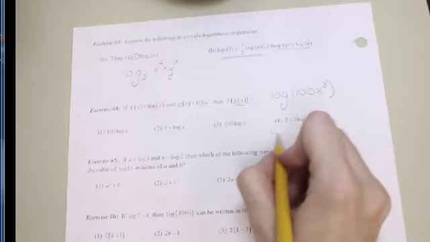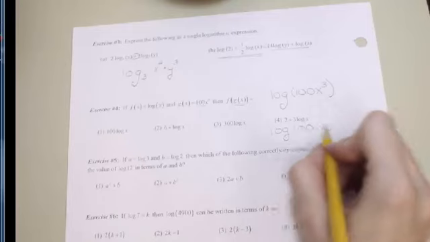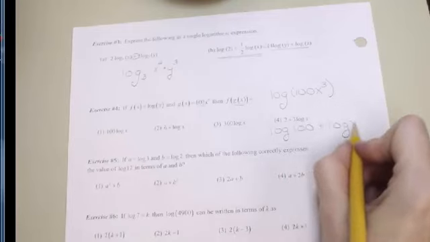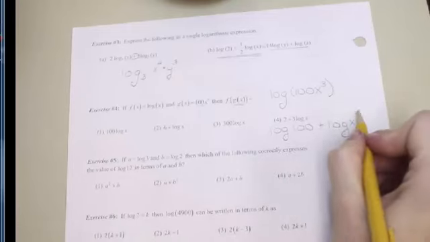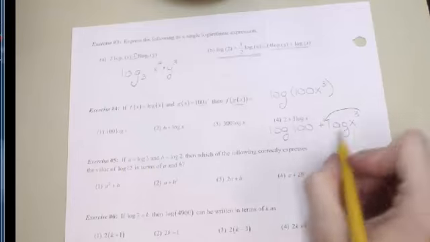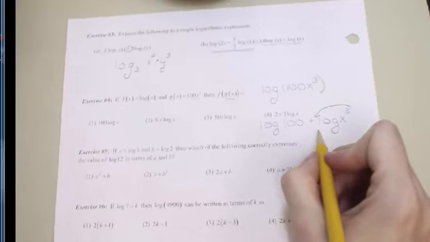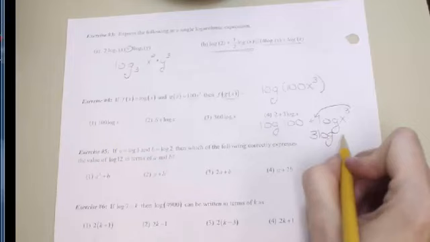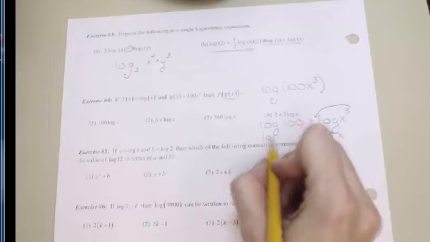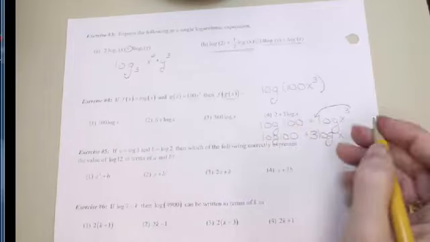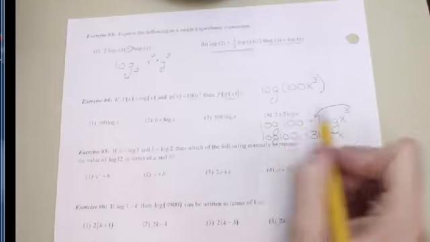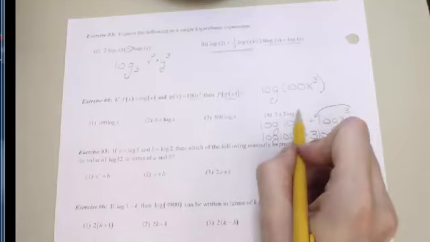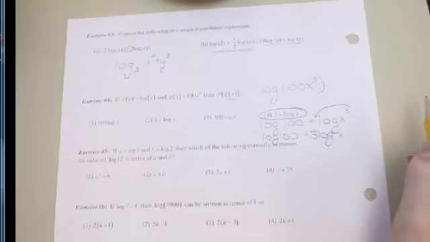Again, multiplication means addition, and the exponent is going to come in front, so you will have 3 log x plus log 100. Log 100, you can remember because of the 2 zeros, is 2. So you'll check that.